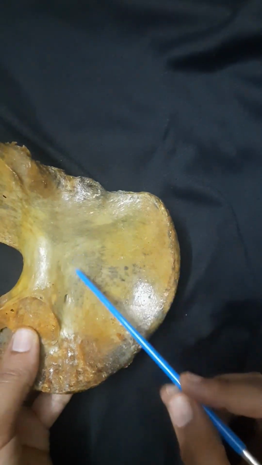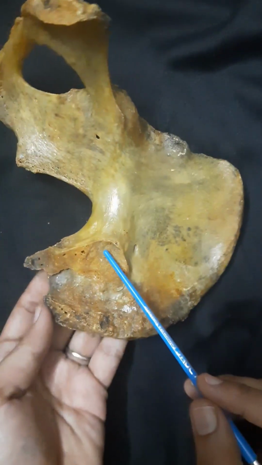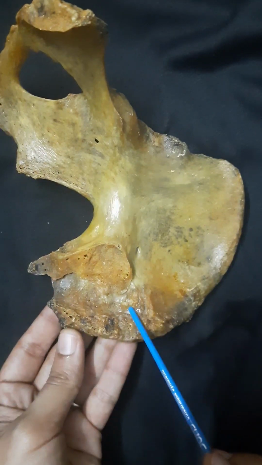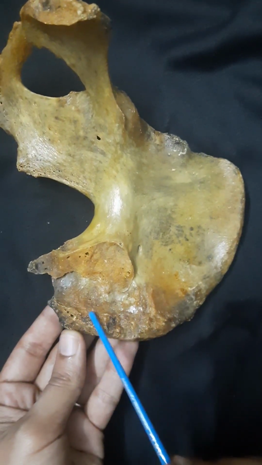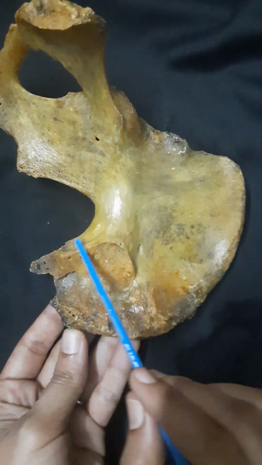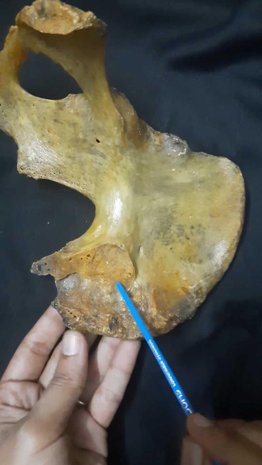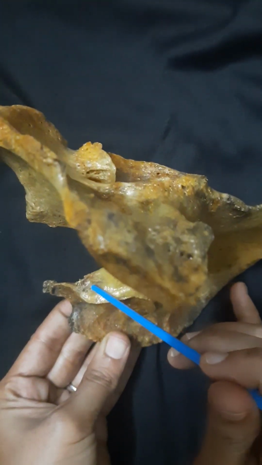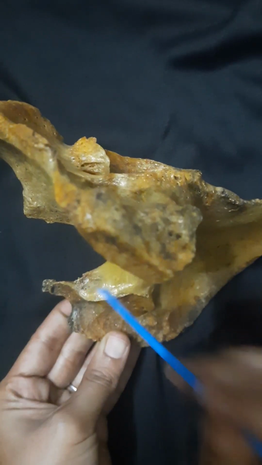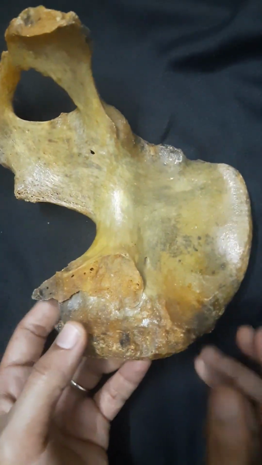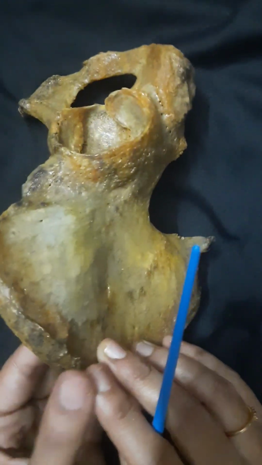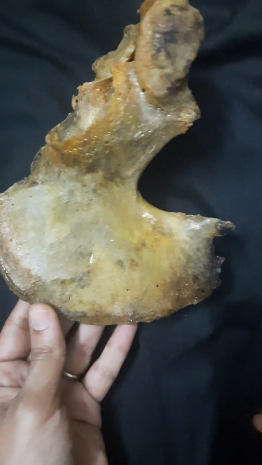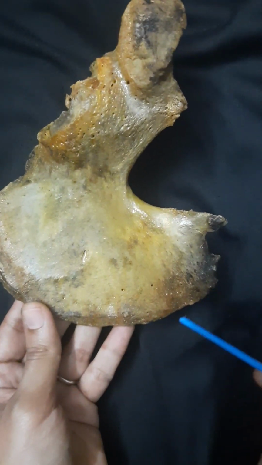This is iliac fossa, which gives attachment to iliacus. Sacropelvic surface: upper rough part is called iliac tuberosity. The lower pinna-shaped structure is called auricular surface. Just below that is a depression called preauricular sulcus, which gives rise to sacropelvic ligament. And this is dorsal surface.